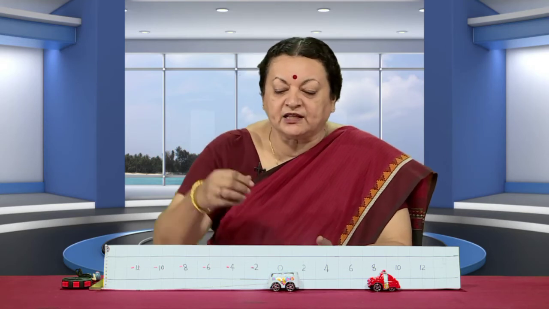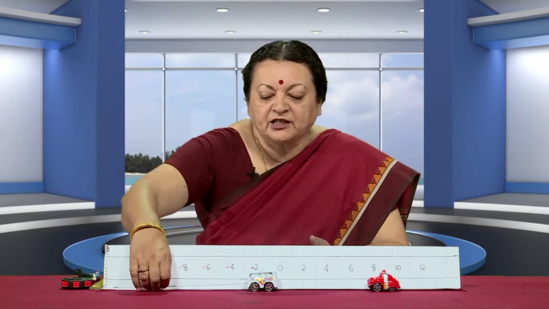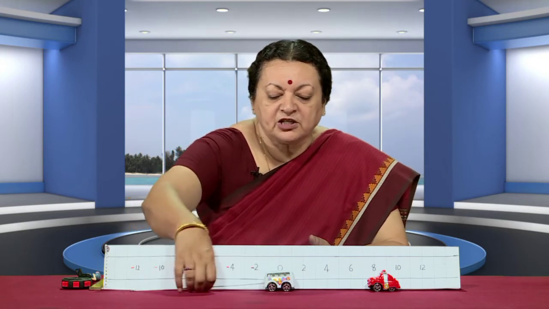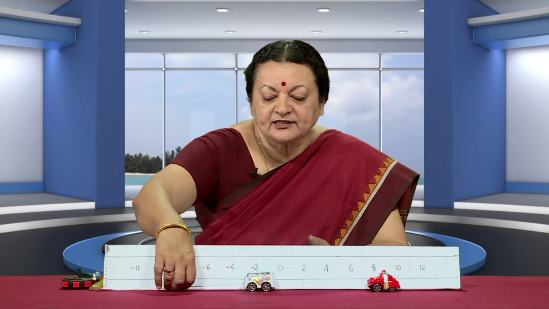Now, it is not necessary that the person goes right back home. The displacement could be anything. For example, this particular car starting from 0 would have moved in the positive direction and would have gone back like this and to some negative value.